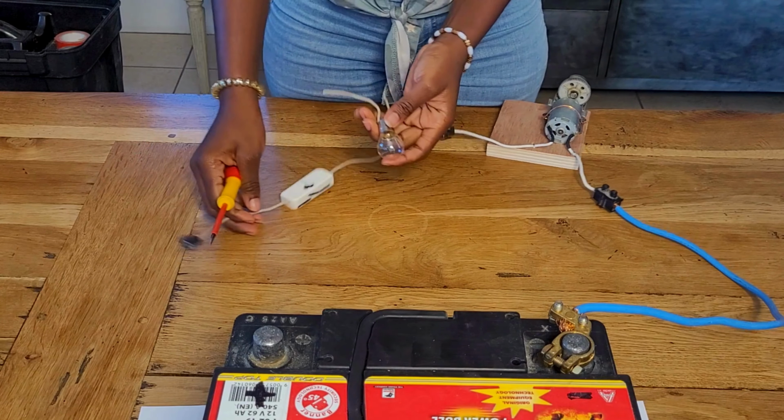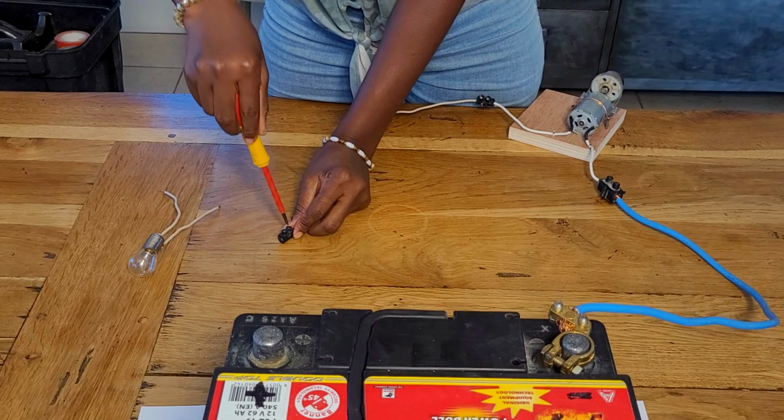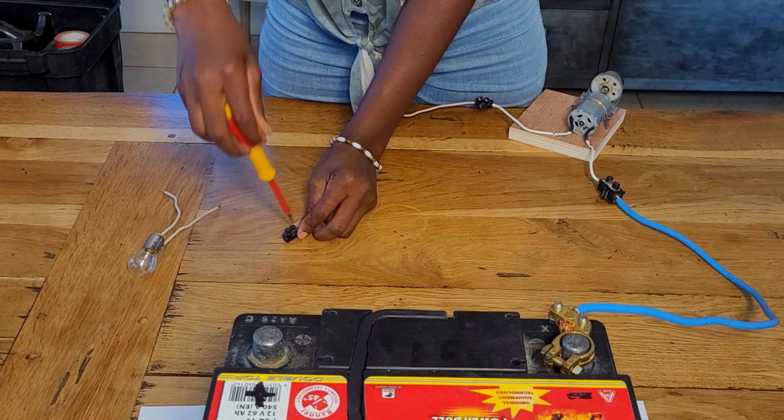After connecting this switch to the motor, we connect the other end of this switch to one end of the bulb.